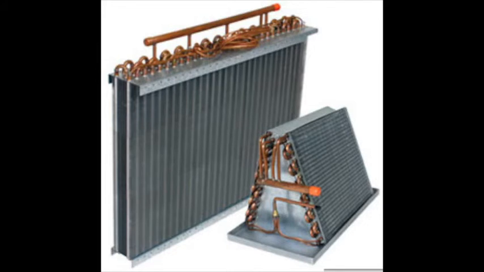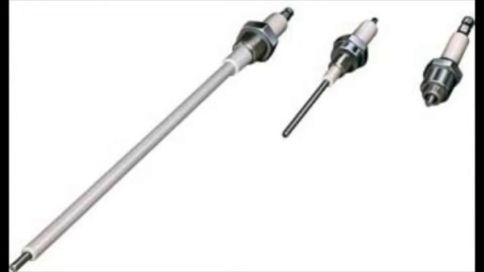Flame rod: a sensor rod that is supplied with AC voltage. When heated by a flame, it is caused to transmit a DC voltage and create flame rectification, which proves the flame exists. That's a flame rod.